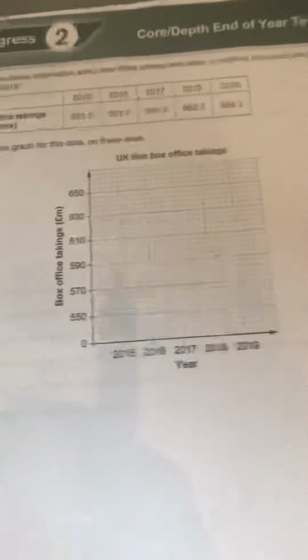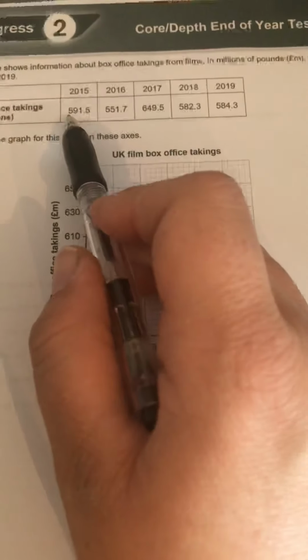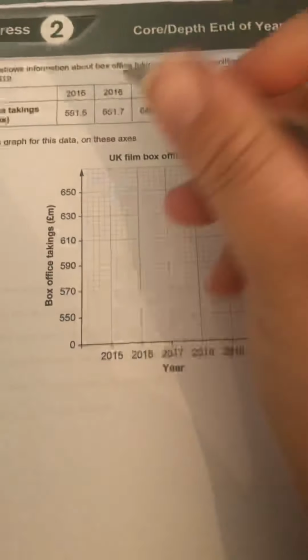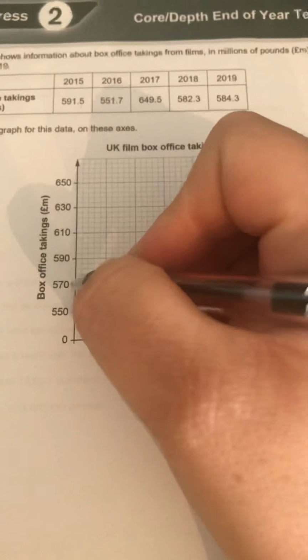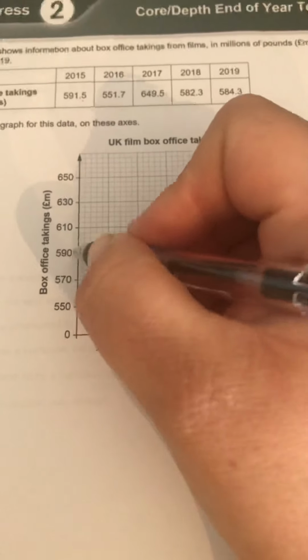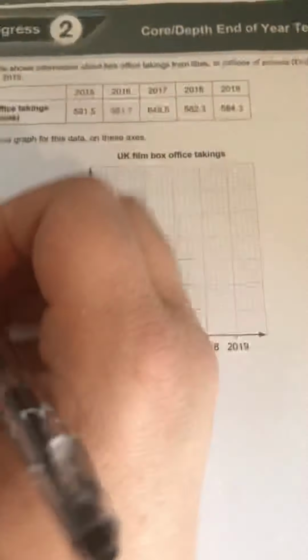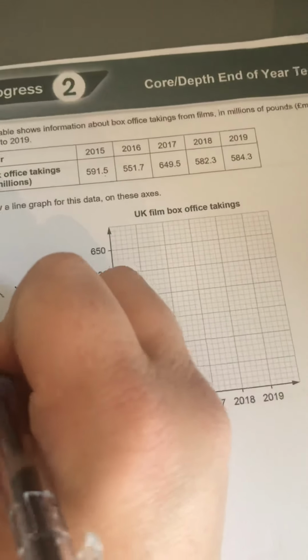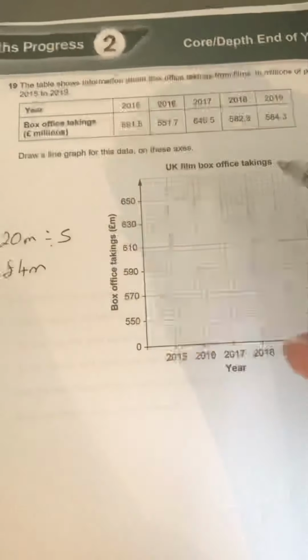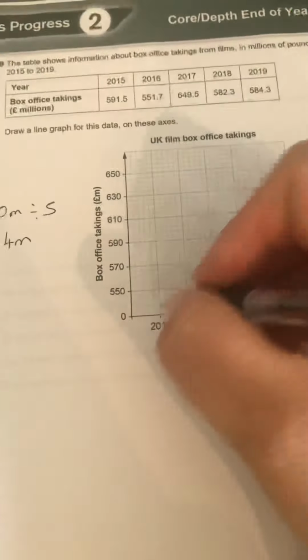Right, we're going to plot this box office takings. 2015, 591.5. So here we are going up, I'm just checking, we're doing £20 million in 5 blocks. So 20 million divided by 5 blocks gives us 4 million per block. So I'm going to try this as accurately as we can. So in 2015, it's 591.5. So that's very, very low on that block, isn't it? Because if you go up that block, it'll be 594. So I'm nowhere near the top of that one.